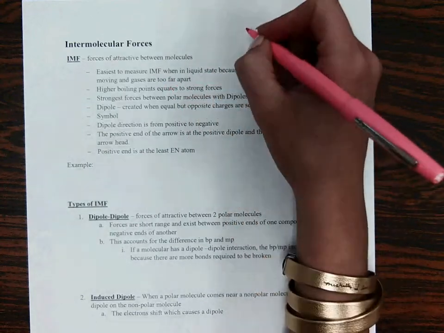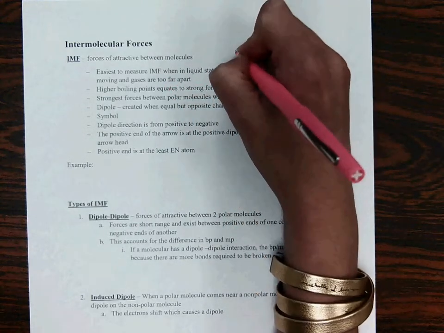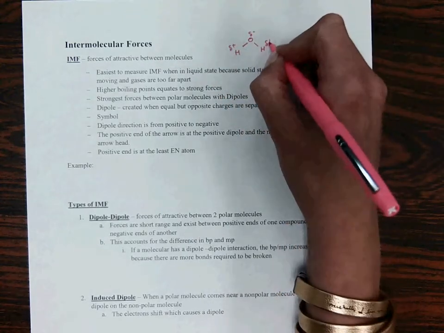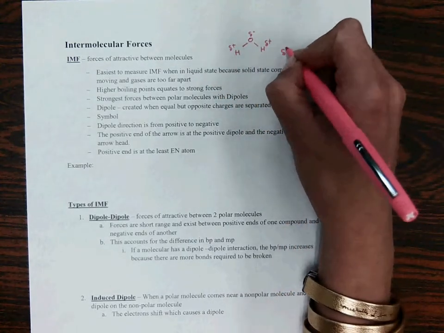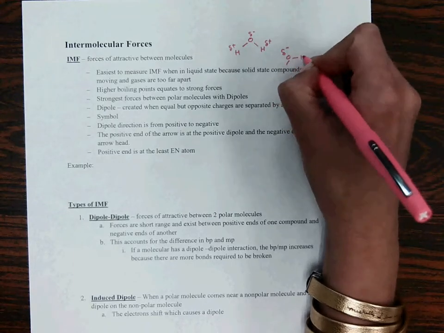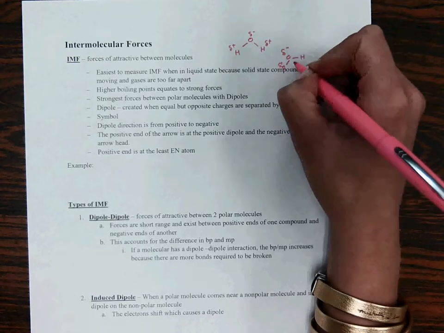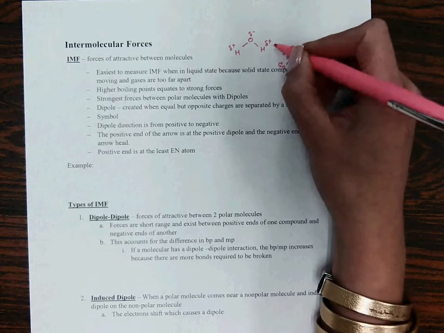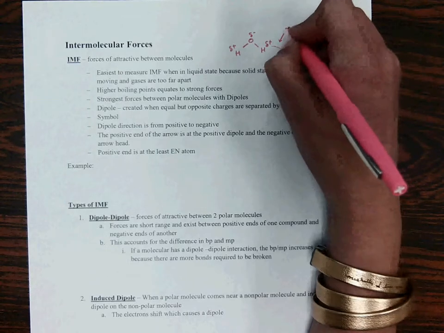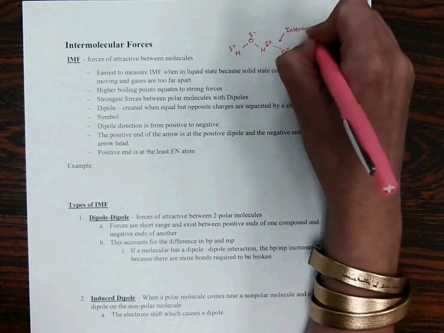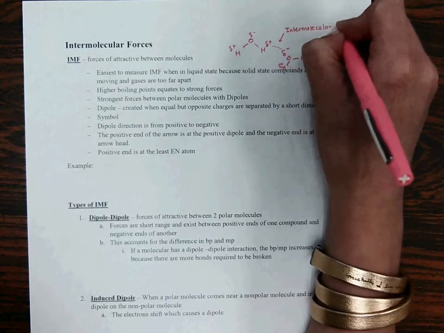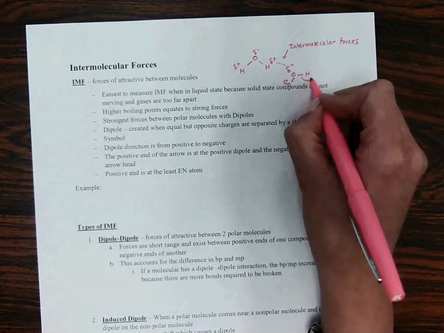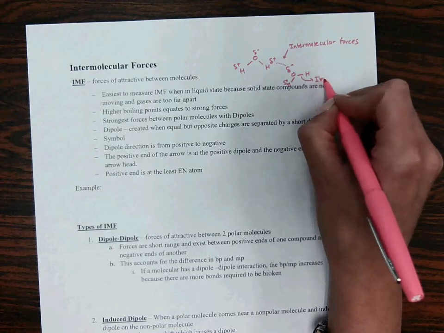In a molecule like water that has partial positive, partial negative ends, these partial positive ends can be attracted to a partial negative end of another water. So in order to break apart a bunch of water molecules, you have to break these attractive forces first, and these attractive forces are called intermolecular forces. The oxygen bonded to this hydrogen is called an intramolecular force.